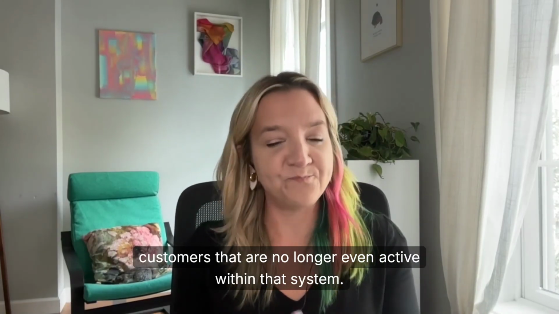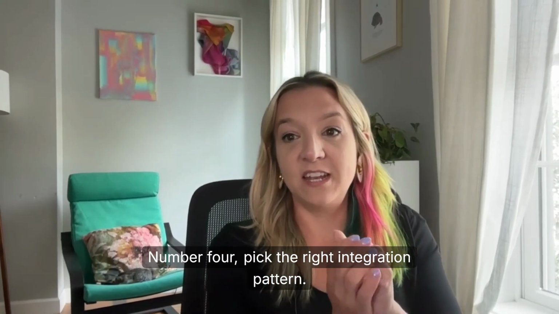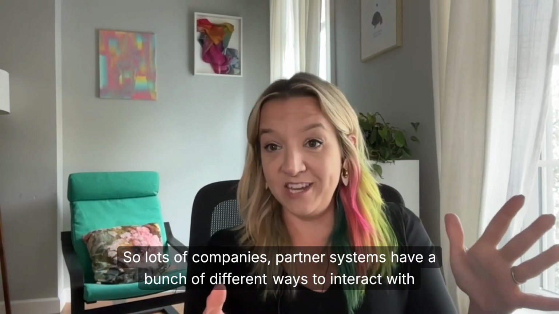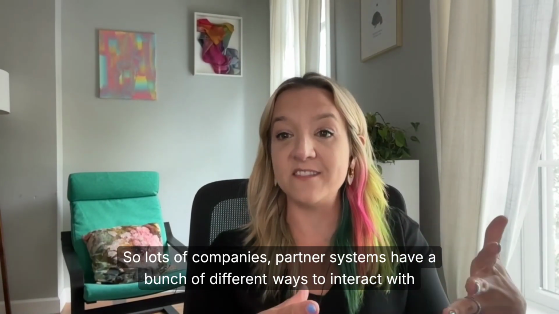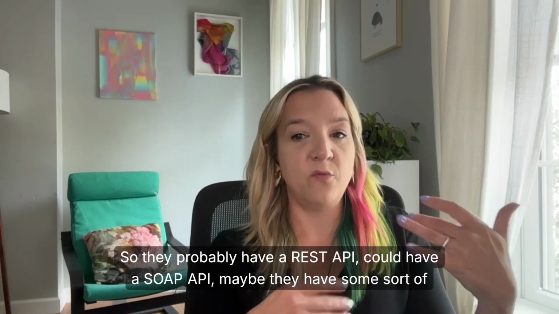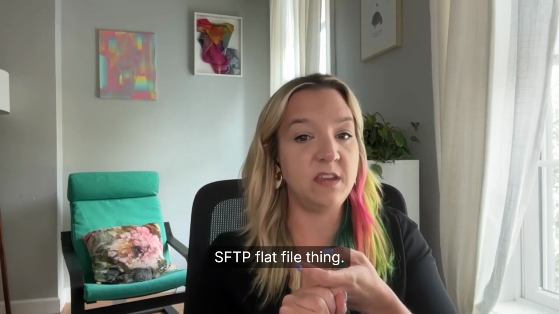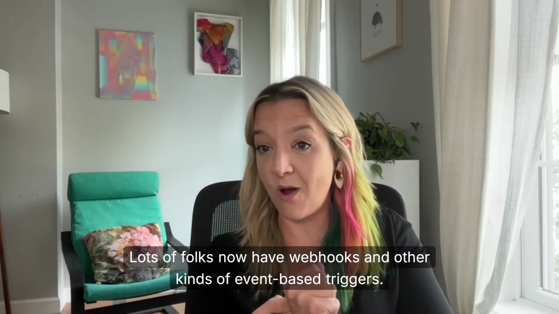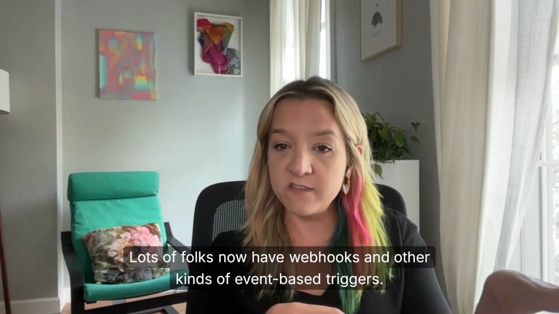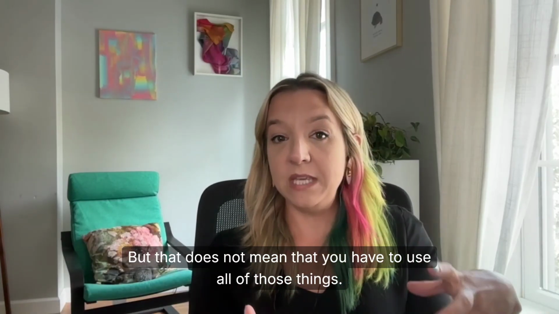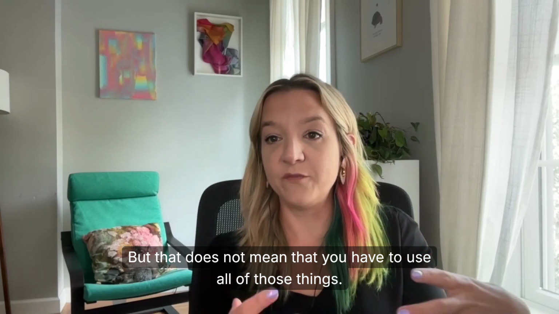Number 4, pick the right integration pattern. So lots of companies, partner systems have a bunch of different ways to interact with their APIs. So probably a REST API, could have a SOAP API. Maybe they have some sort of SFTP flat file thing. Lots of folks now have webhooks and other kinds of event-based triggers. But that does not mean that you have to use all of those things.